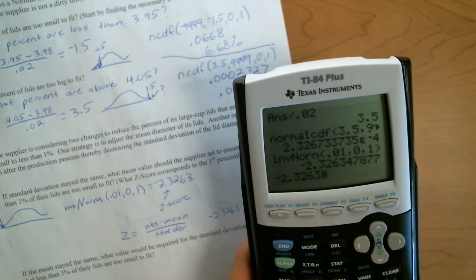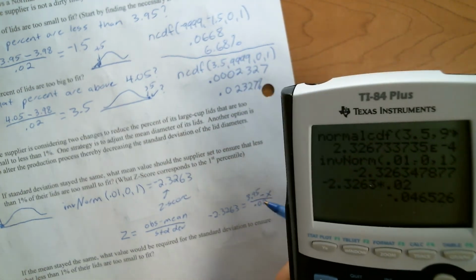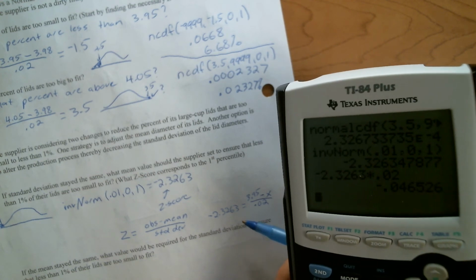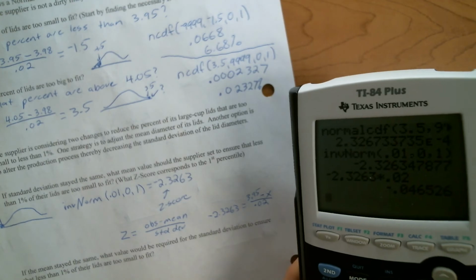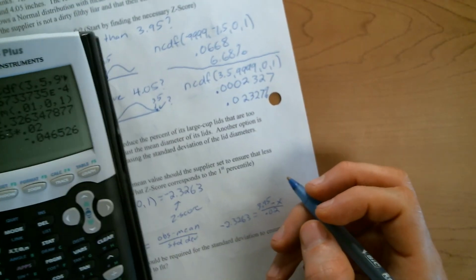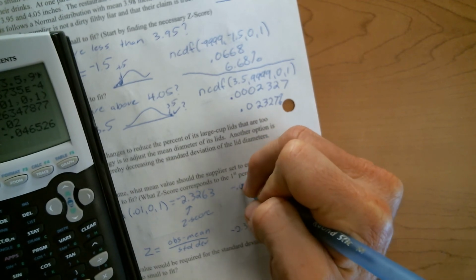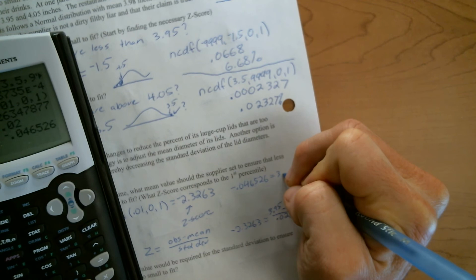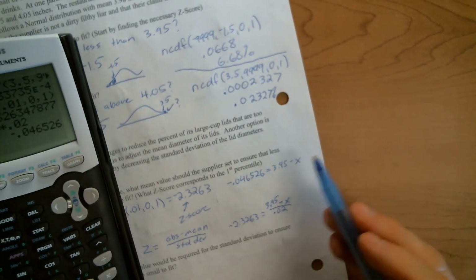I'm going to multiply both sides by 0.02. All right, that gives me 3.95 minus x equals this. Let me just write it out. So I've got this right now of negative 0.046526 equals 3.95 minus x. So you could solve this a couple of ways.